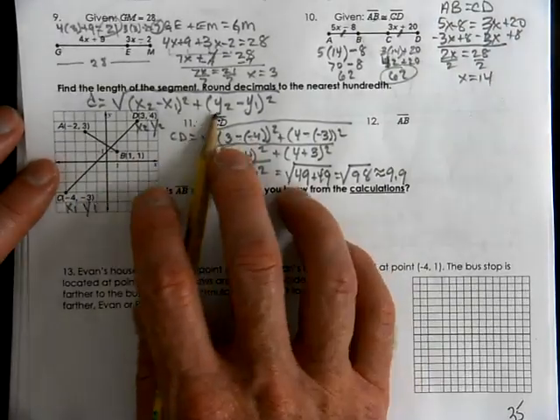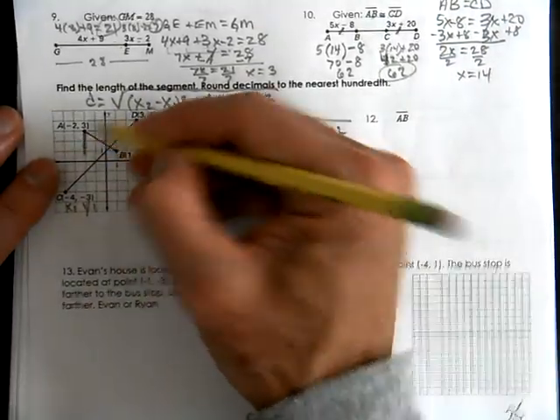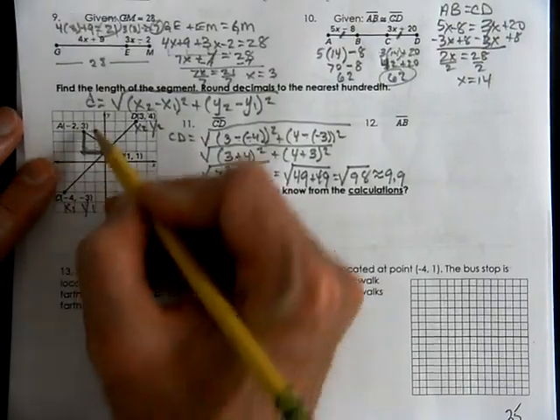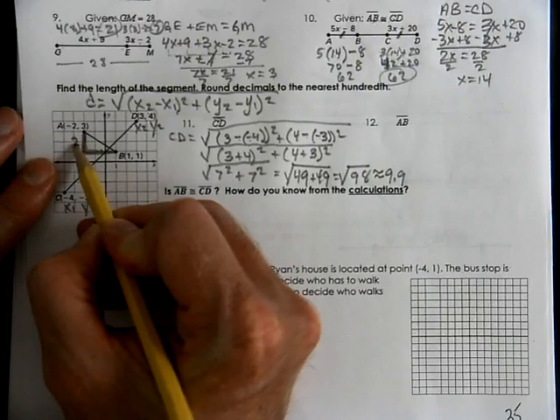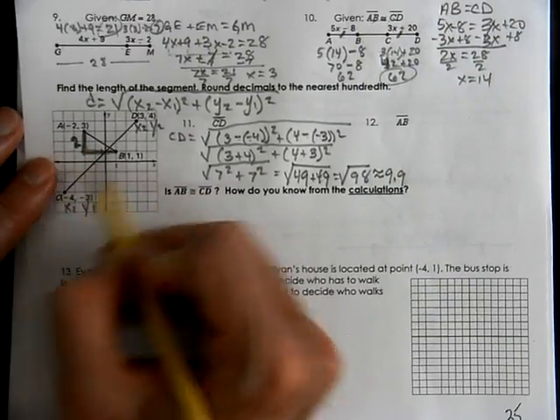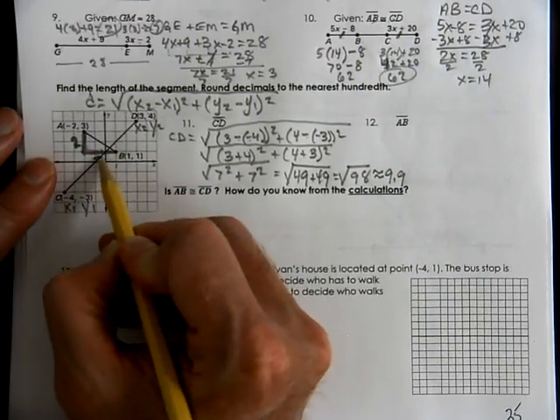Now for our other segment, we could do the same thing. We could use distance formula. But here I'm going to try it in a different format. You can always do this when it's on a grid. This length is 2. You don't have to worry about positive or negative. This length is 3.